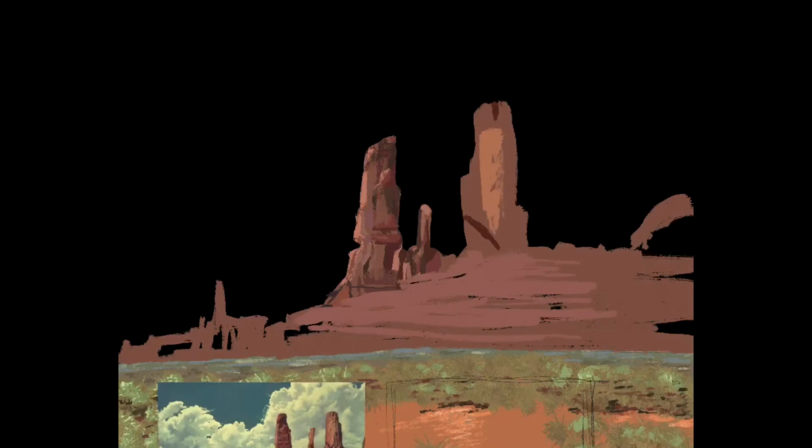So the first thing I do is just paint the background with the color that is most dominant. You see when I'm working on the mountains in the background, brown is the most dominant color. So I just outline the shapes that I want to use for these high pillars in brown.